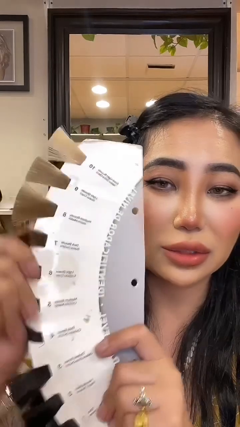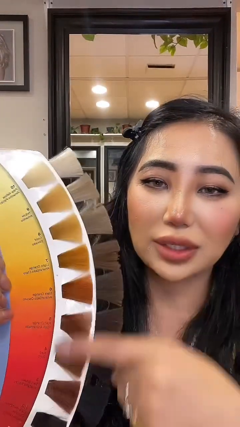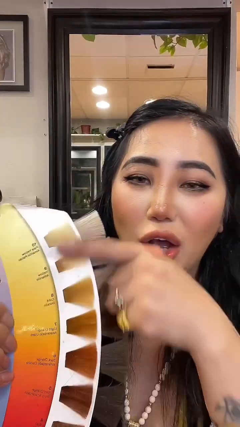And guess what's fun? That's just breaking down the level part. Now we're going to put the tone into the hair, because once we lift the hair, what lives under those levels is called the underlying pigment. And that underlying pigment looks like this. If you're walking out of the salon without a toner, you're walking out looking like this.